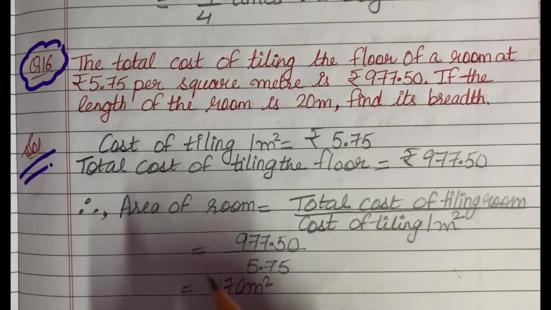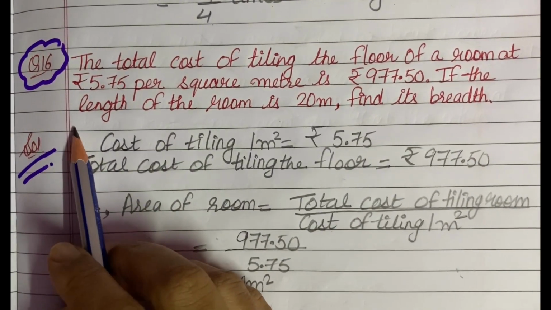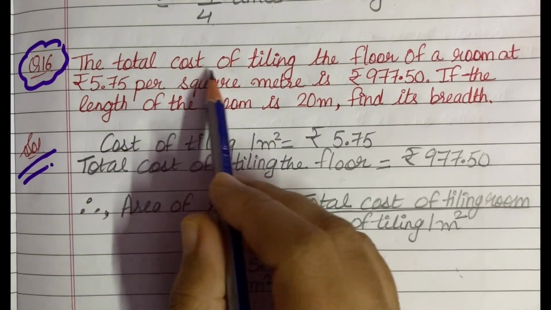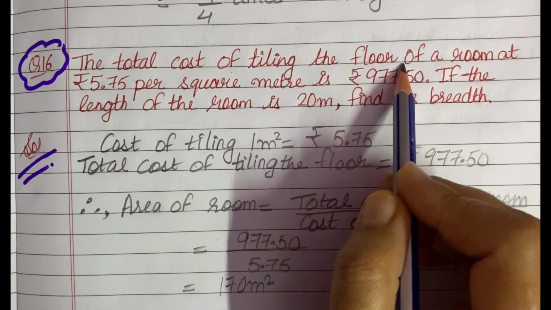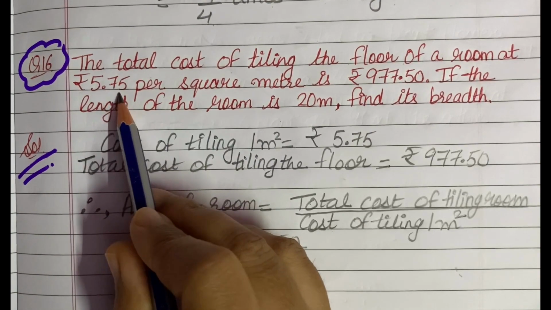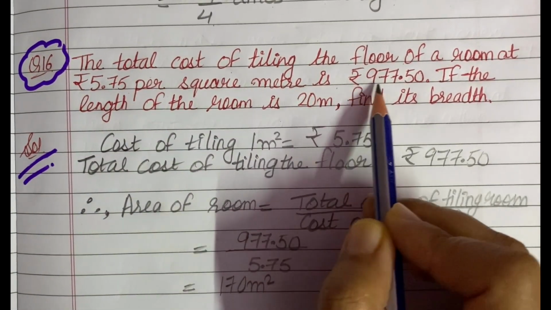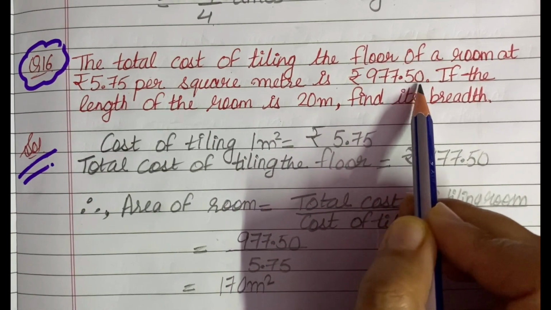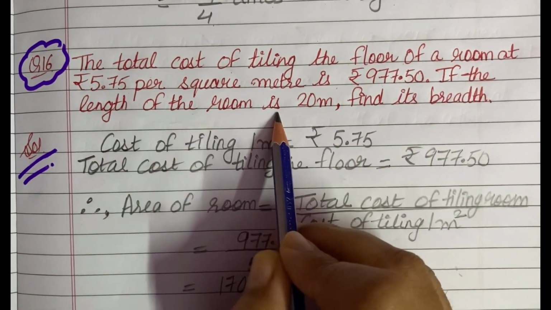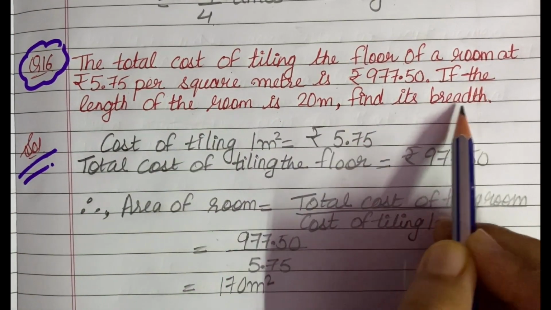Next is question number 16, and question number 16 says that the total cost of tiling the floor of a room at rupees 5.75 per square meter is rupees 977.50. If the length of the room is 20 meter, find its breadth.